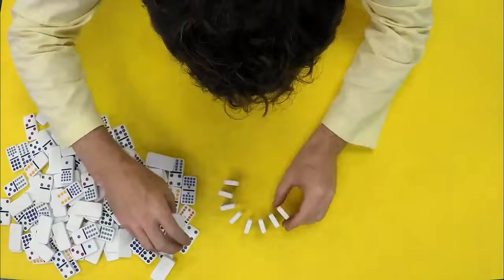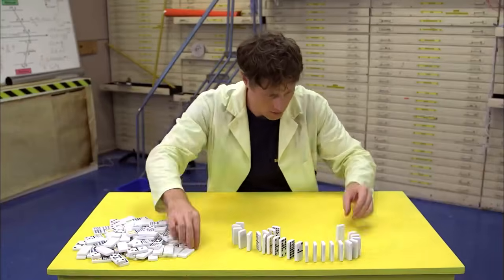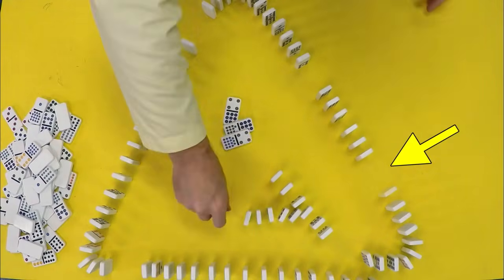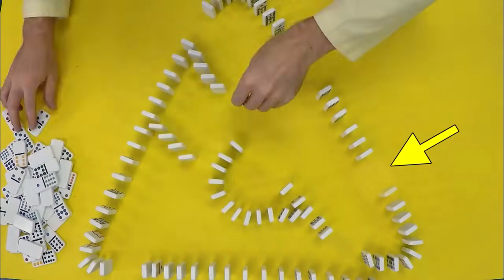Setting up a run of dominoes is a lot of fun, but it takes a flat surface and a steady hand. And if you want to do it yourself, add gaps, so if one part falls, it doesn't take out the whole run. Last one.